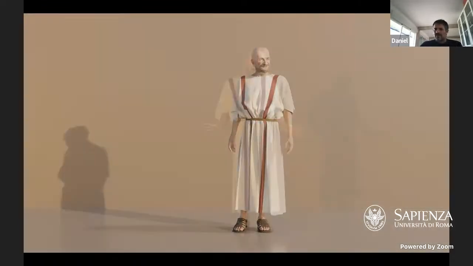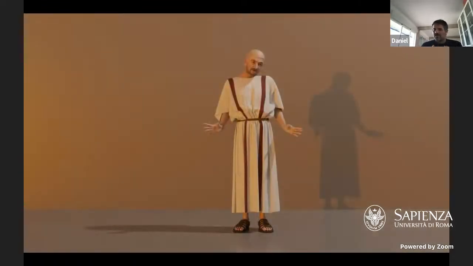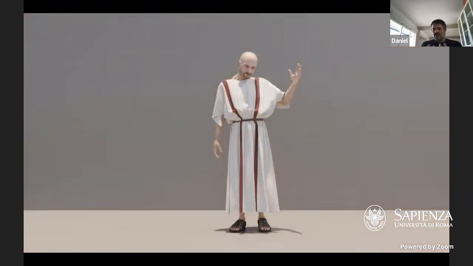Like in this case, you can probably understand how different lighting conditions can give you, in this case, a 90 degrees light, and this mixed with these movements creates a very particular feeling.